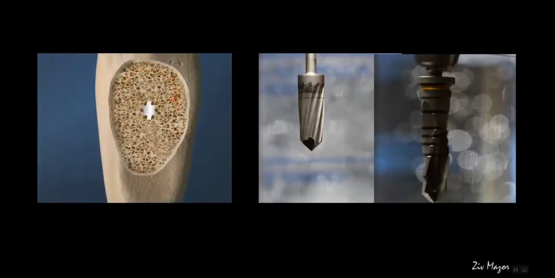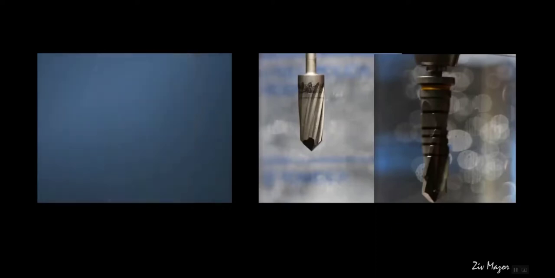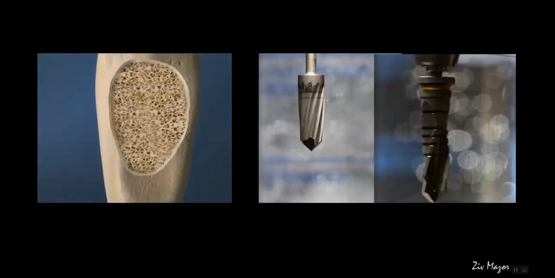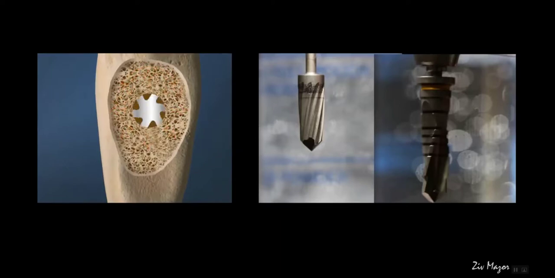So if you are using extraction drilling, like here on the left, you extract the bone out, and then the remodeling process starts. When we go in the opposite direction with a special bur, not the standard bur, we just condense the bone sideways into the trabecula, and we would, of course, maintain all the volume.